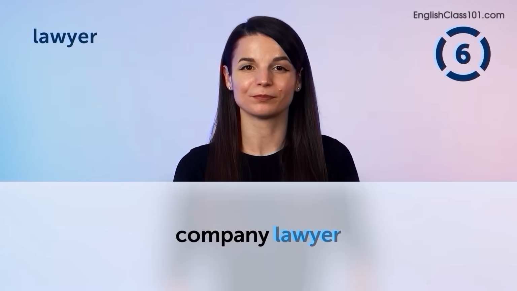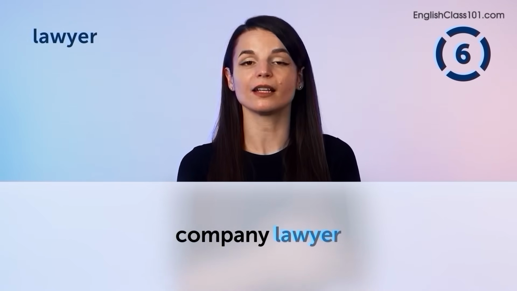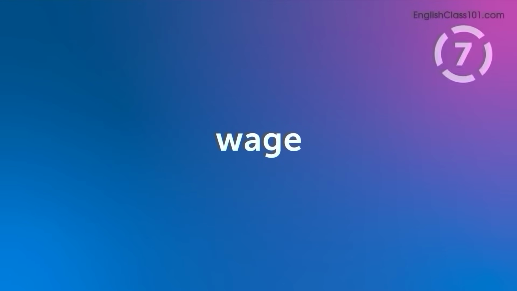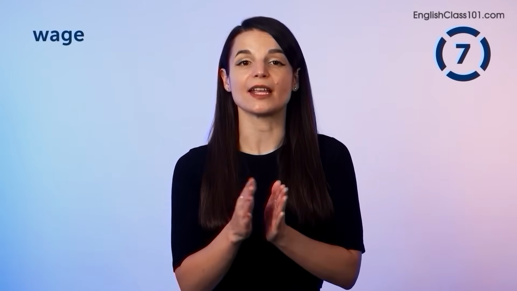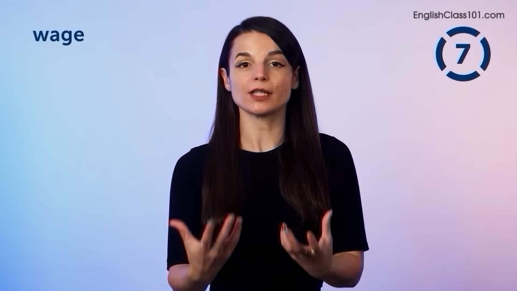So here's an example expression. Company lawyer. The next word is wage. A wage is the amount of money that you are paid to do a job.